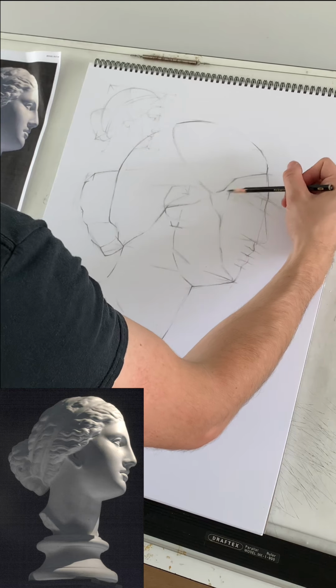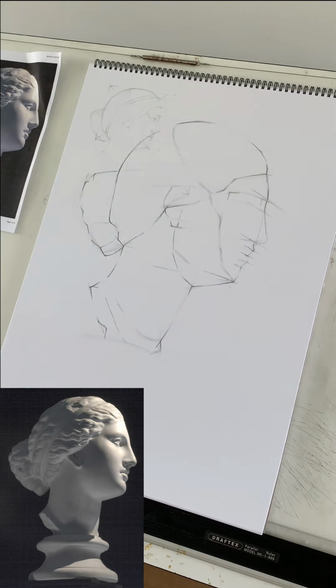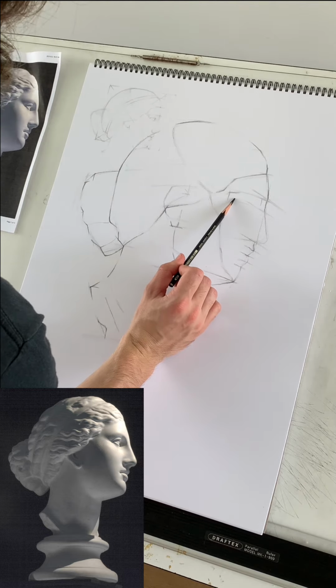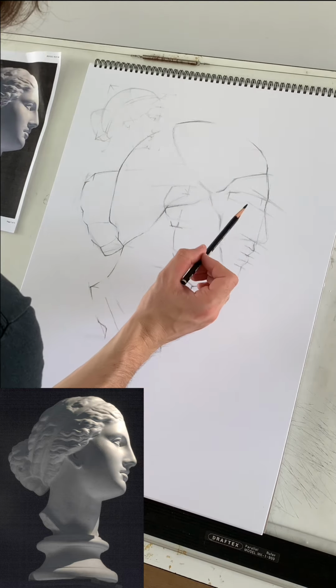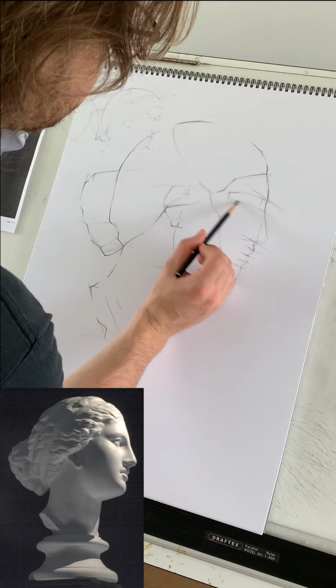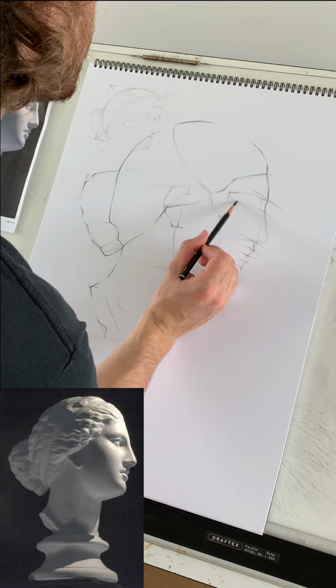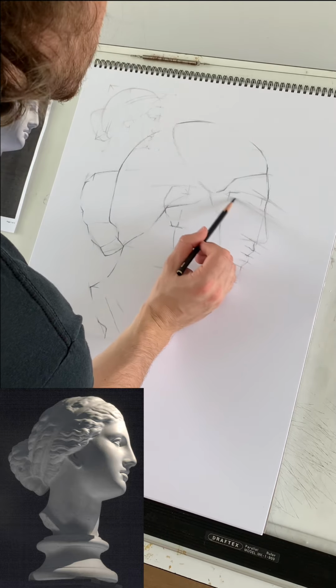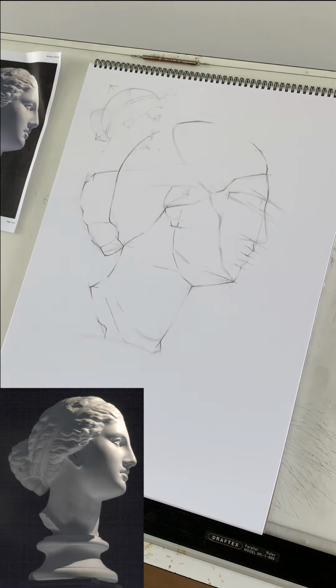And here we're still in the phase of just carefully mapping out the proportions. So don't be using any dark marks at this stage of the drawing.